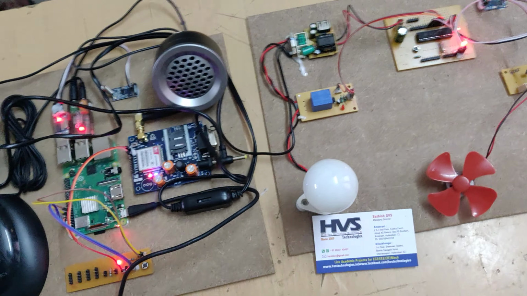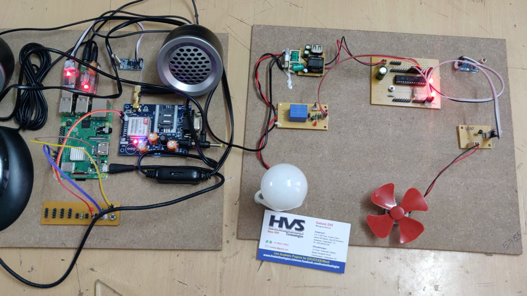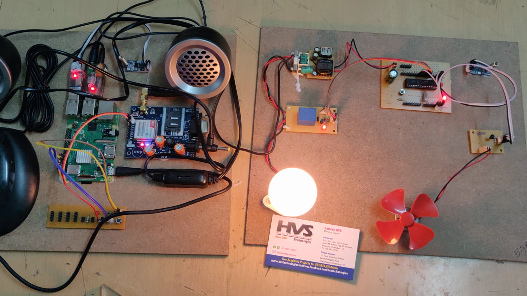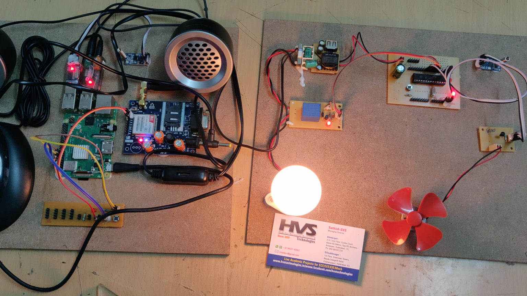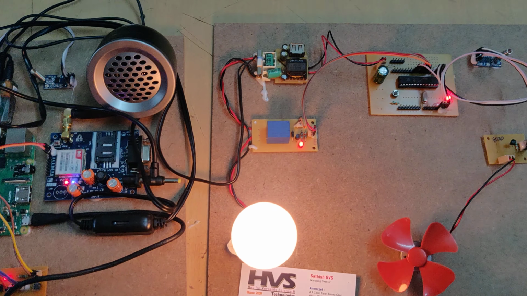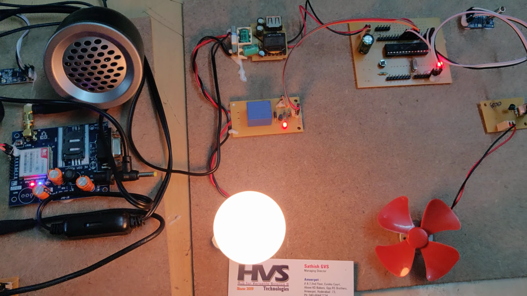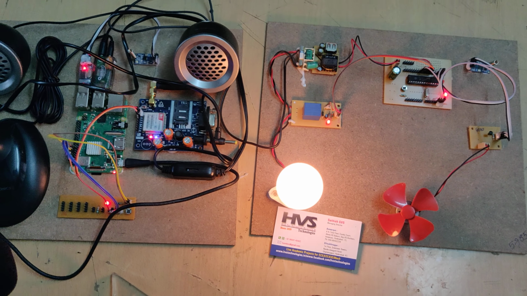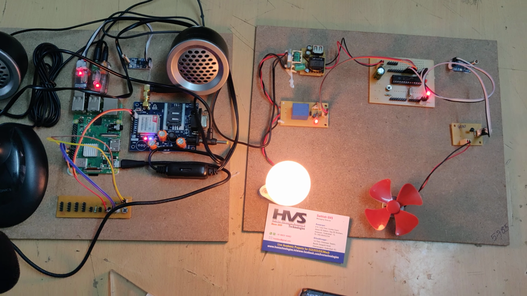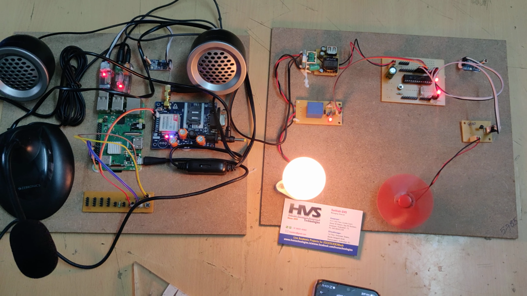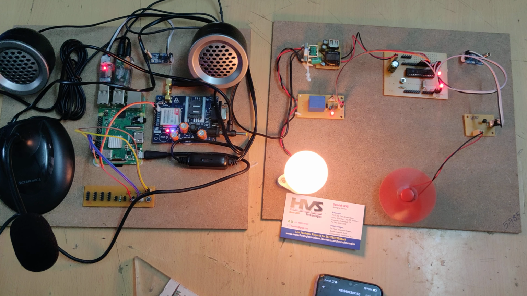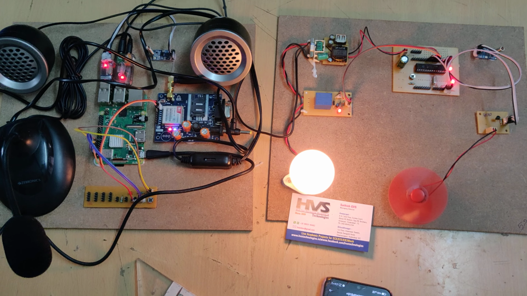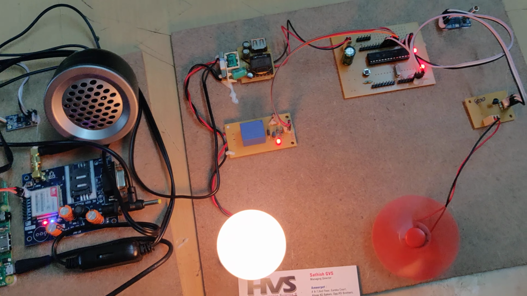Light on. Okay. Switching on the light. Fan on. Okay. Switching on the fan. Light off.